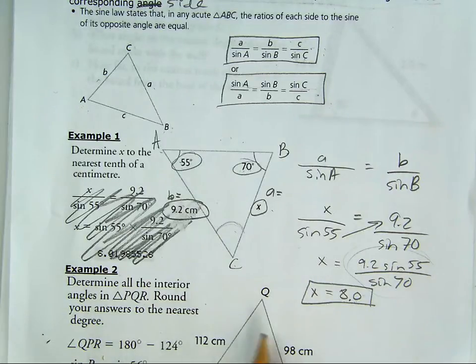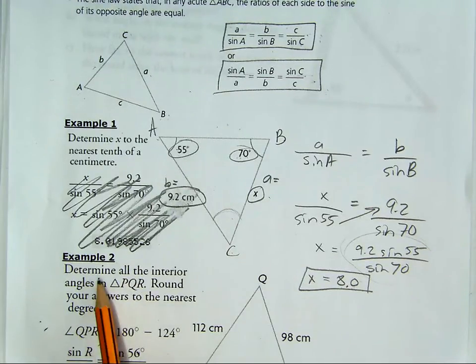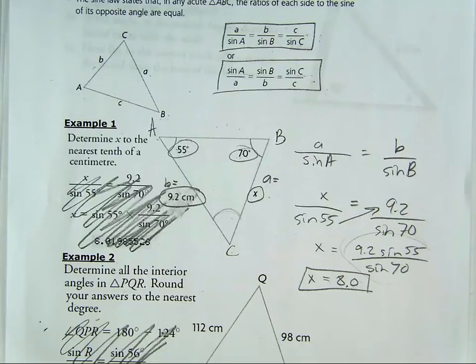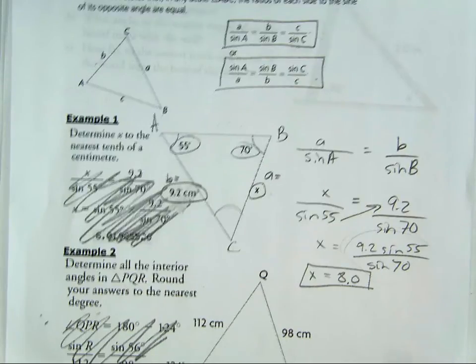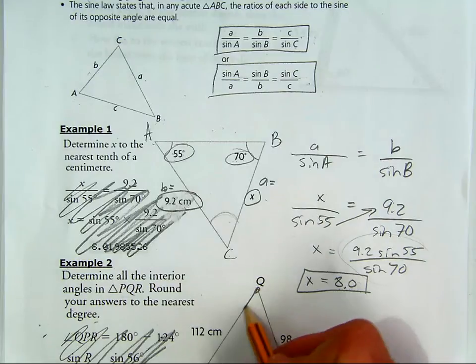So let's look at example 2. Example 2 says, determine all the interior angles in triangle PQR and round your answers to the nearest degree. So it just wants the angles in PQR. Now I'm going to erase all of this over here because that gives away the answer. But notice what they give you: triangle PQR runs like this.